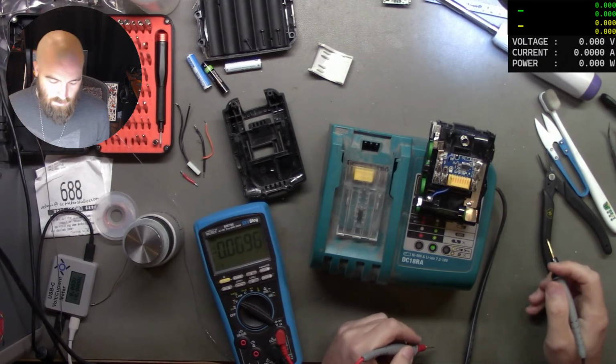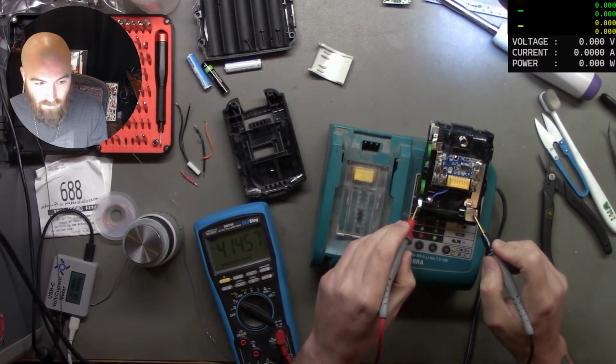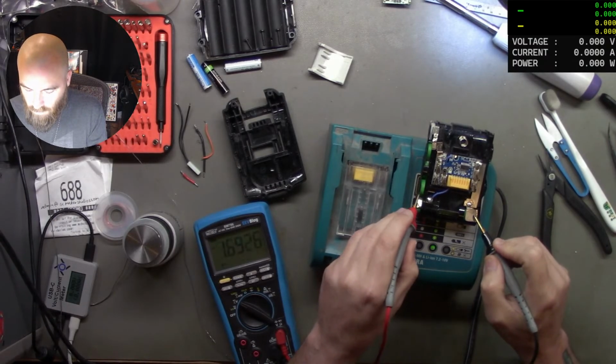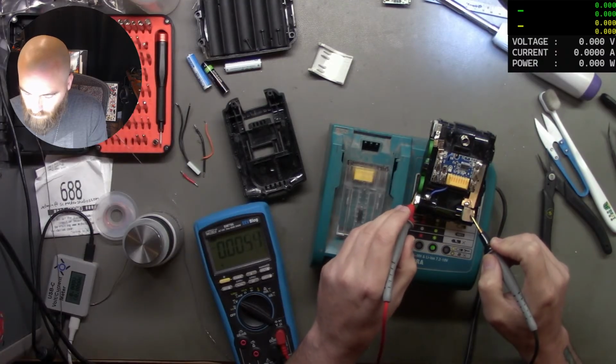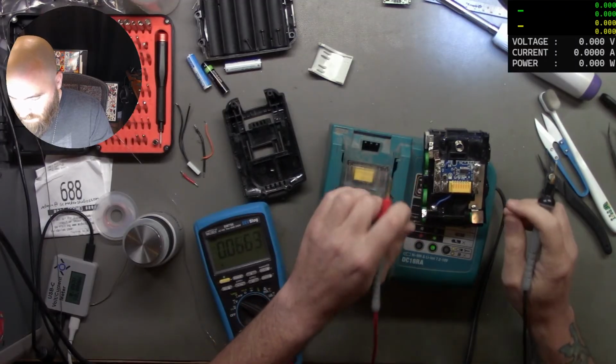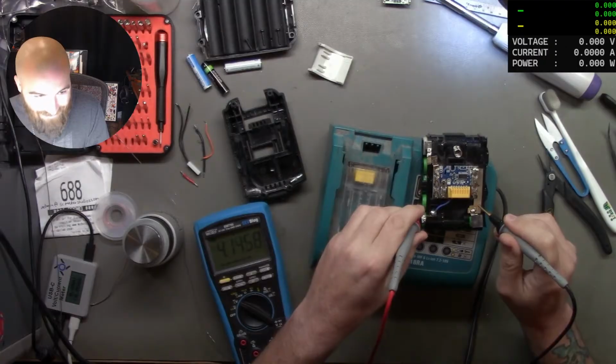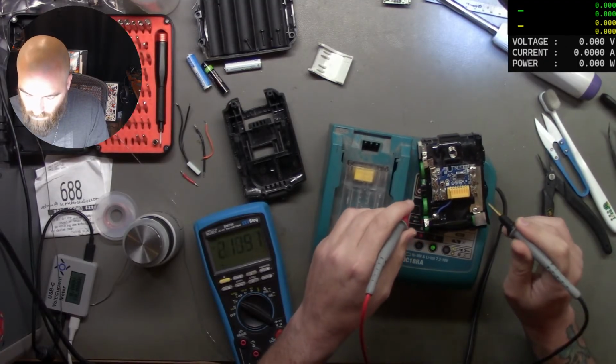What is each cell supposed to be? 4.1. Not even going to be able to tap each cell.